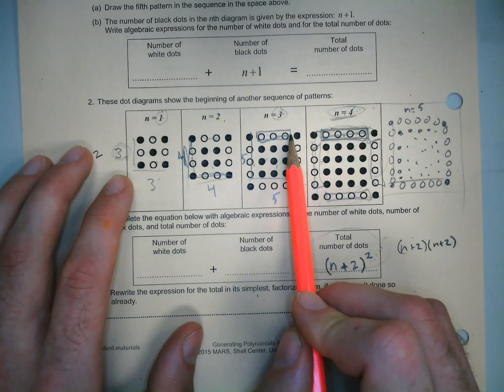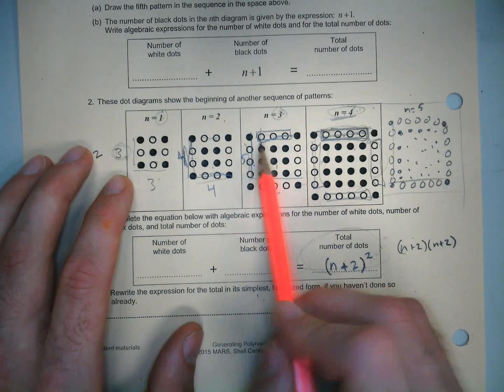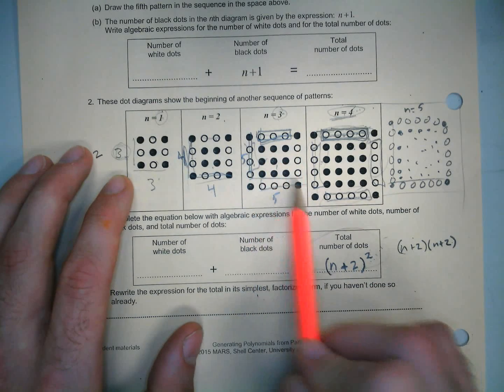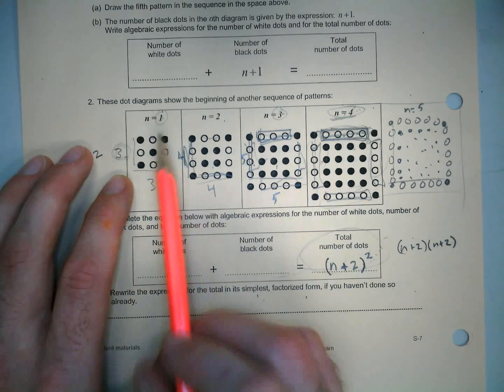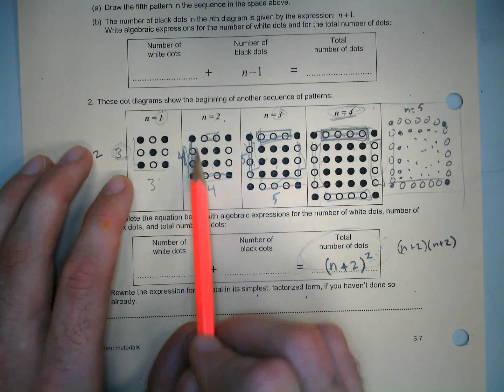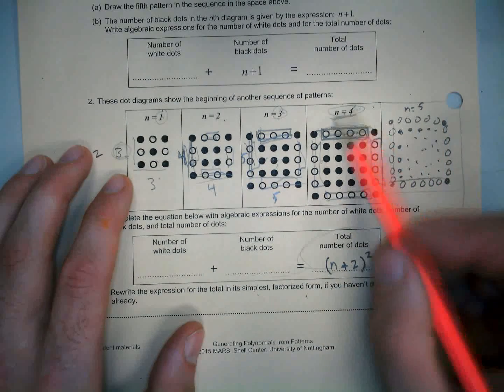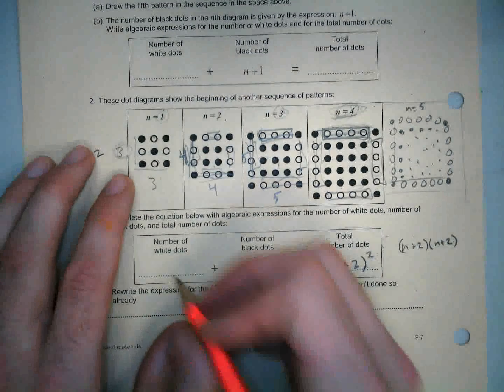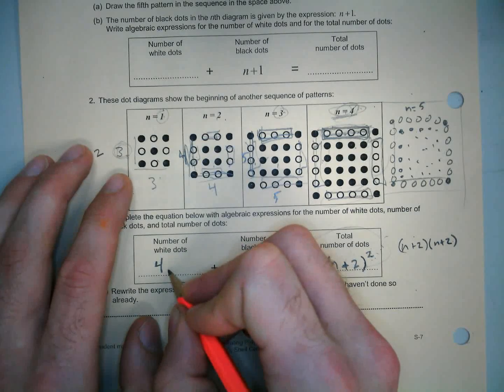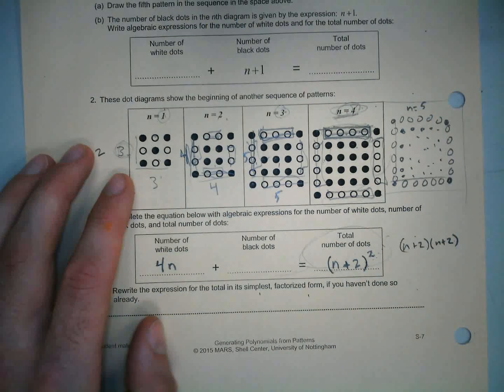How many groups of 3 white dots do we have? 1, 2, 3, 4. Same here, 2 dots, 4 groups. So if we've got 4 groups of n dots, the number of white dots is 4n.